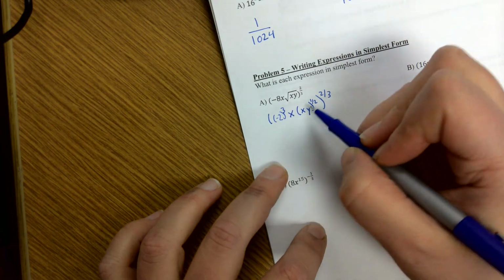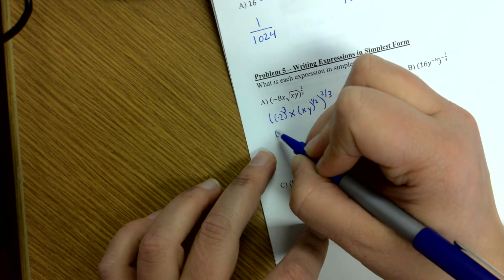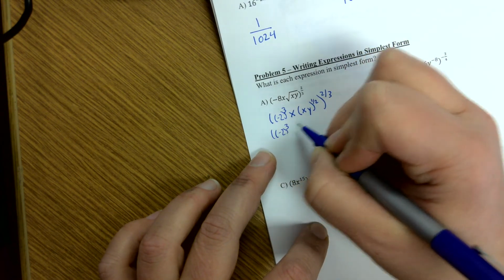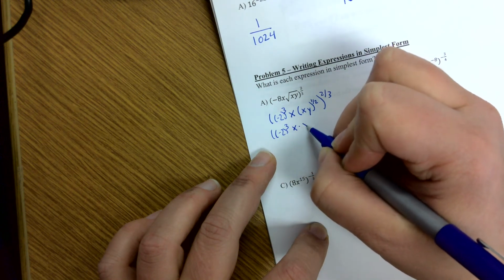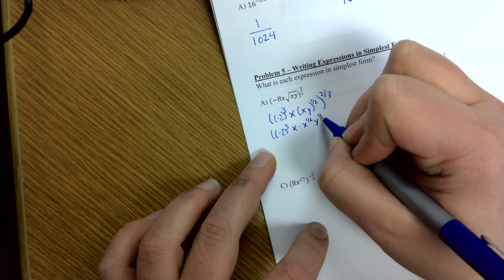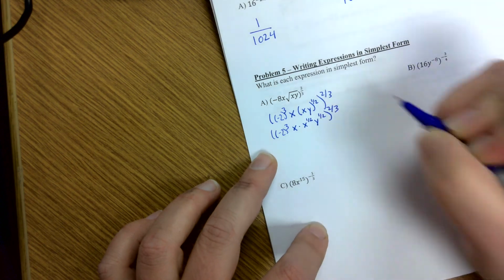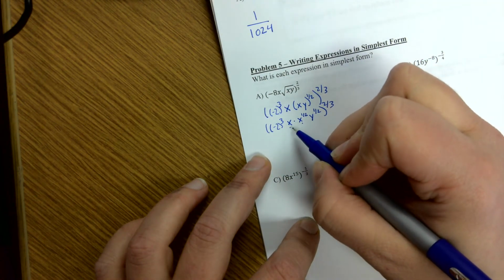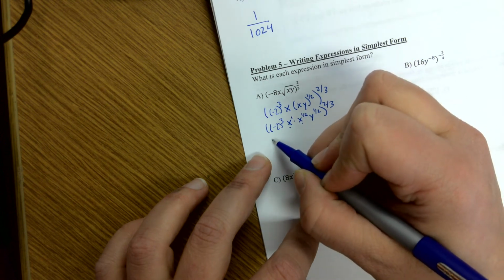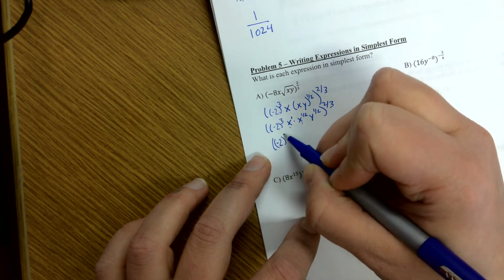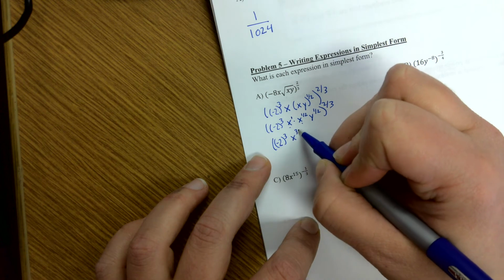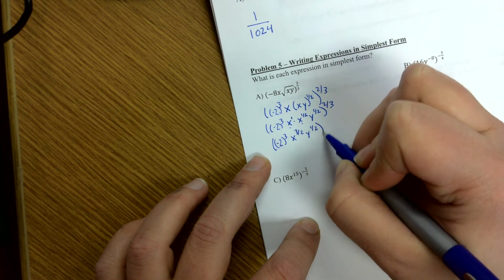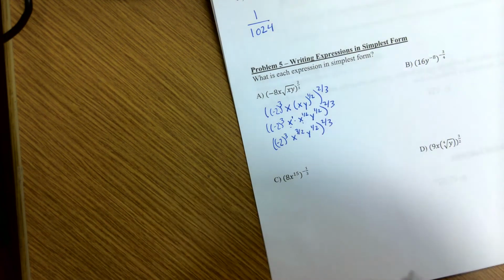I can now simplify inside first. So I'm going to keep this as negative 2 to the 3rd. This will become x times x to the 1/2, y to the 1/2. This is still to the 2/3 power. These two can combine. Since these are multiplying, I can add my exponents. So this would be x to the 3/2, y to the 1/2, and to the 2/3.